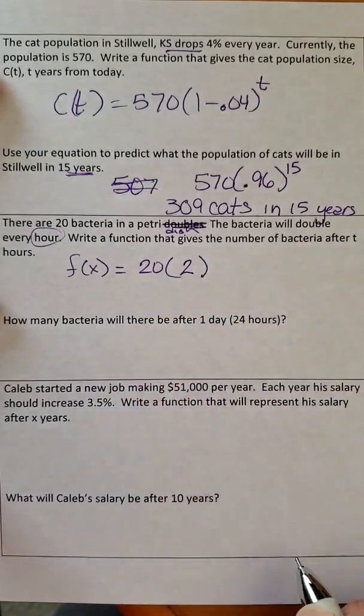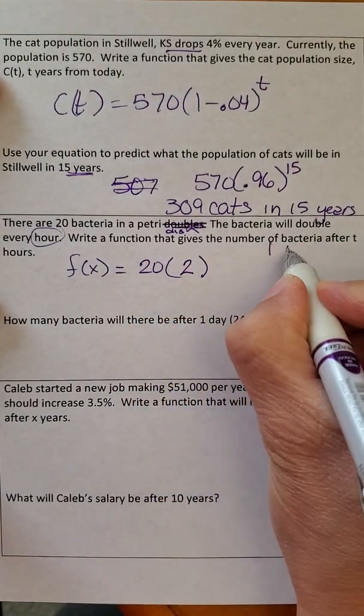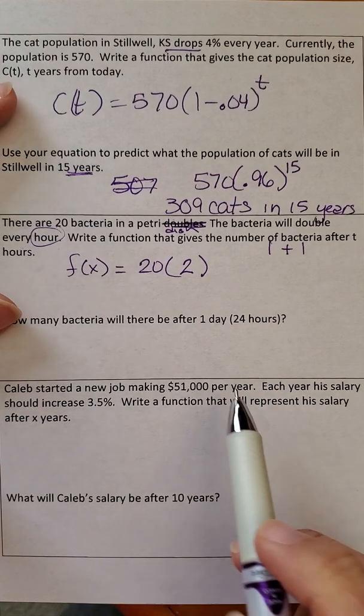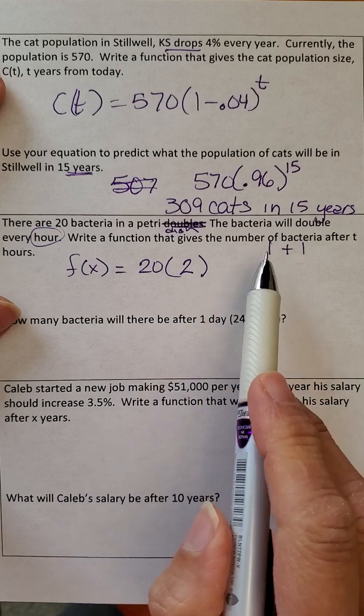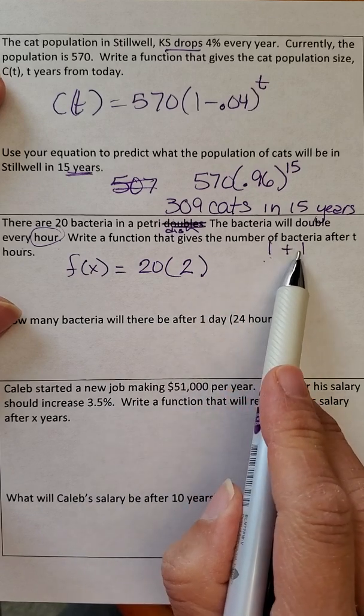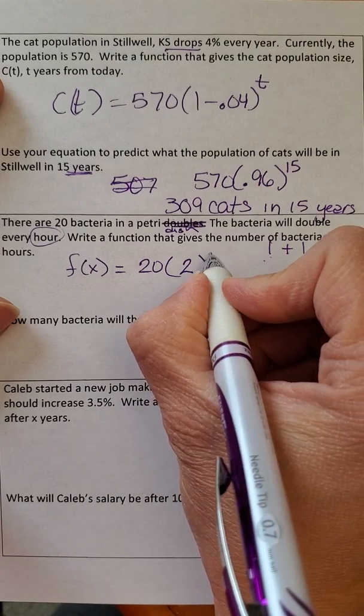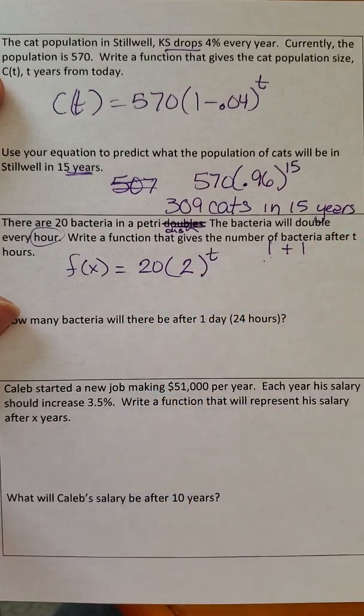What does that mean? It's kind of like if you had 1, 1 plus 1 is 2. It's like 200%. So doubles always means a 2 because you had 1. The next time you got 2. So that's why the 2 goes there. Every hour, so we're going to say after t hours.